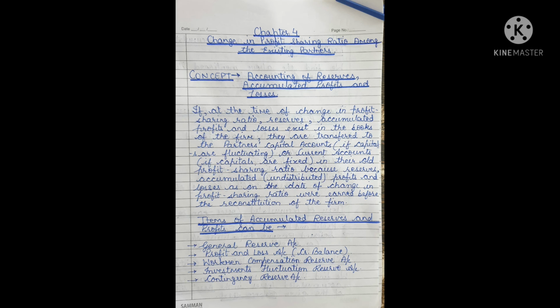Students, if at the time of change in profit sharing ratio, any reserves or accumulated profits and losses exist in the books of the firm, they are transferred to the partners' capital accounts if the capitals are fluctuating, or partners' current accounts if the capitals are fixed, in their old profit sharing ratio. This is because the reserves, accumulated, that is undistributed profits and losses as on the date of change in profit sharing ratio, were earned before the reconstitution of the firm.